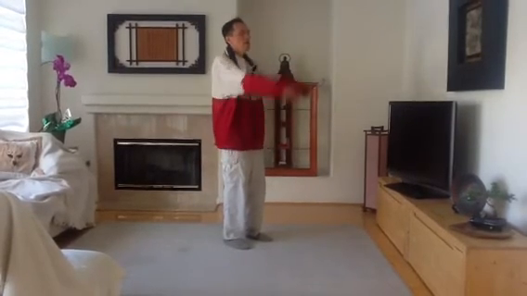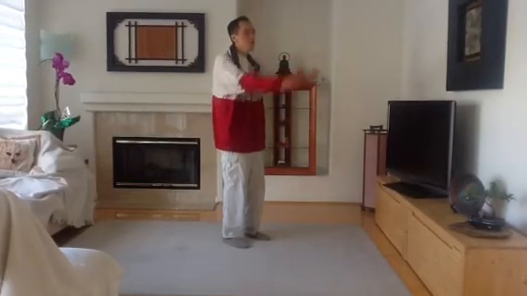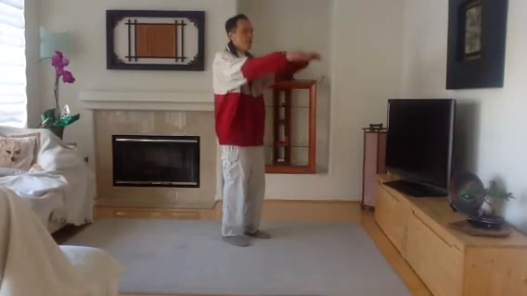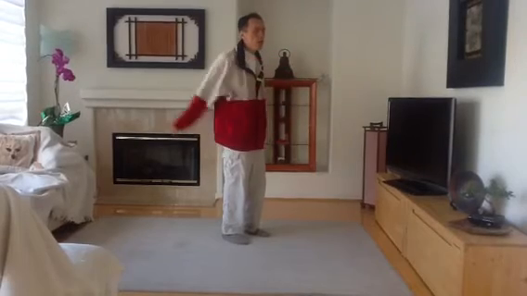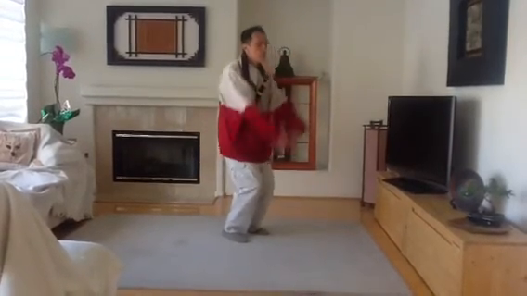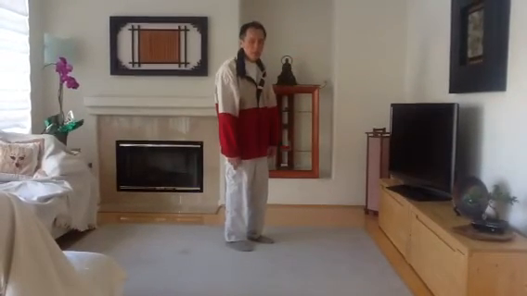And you do it: inhale, exhale, inhale, exhale, very smoothly, very naturally. At the fourth time, which means 1, 2, 3, 4, at the fourth time you do this 2 and 2. You drop down a little bit.